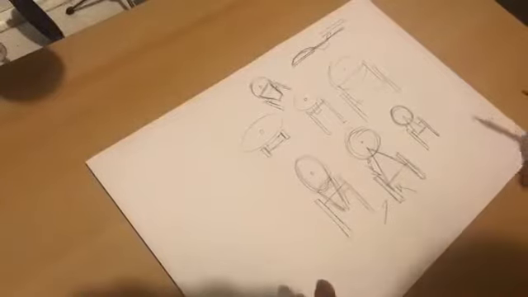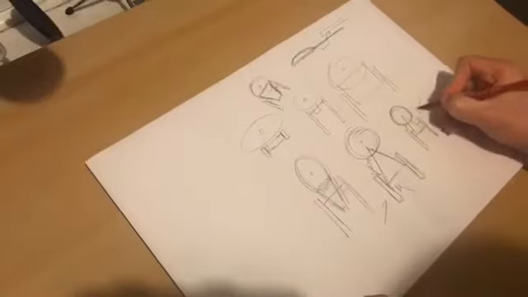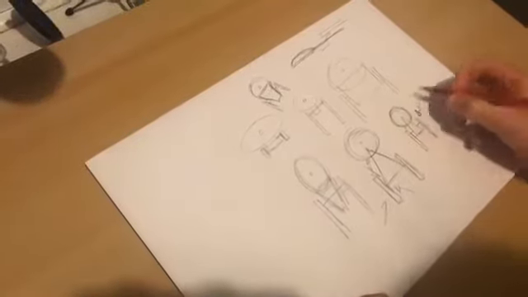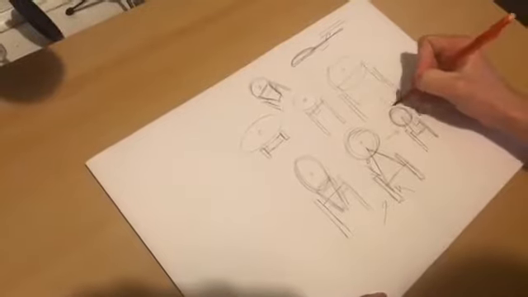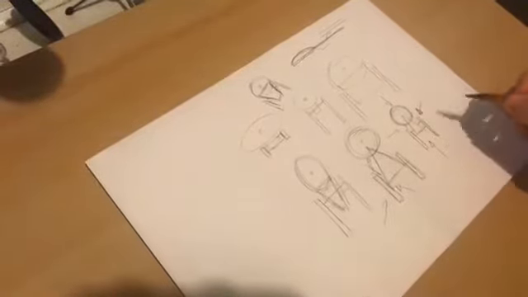So, no, I'm digging this. Thank God for these things. I'm digging this guy. This guy I think I like. I'm thinking I'm going to work on this guy a bit more.